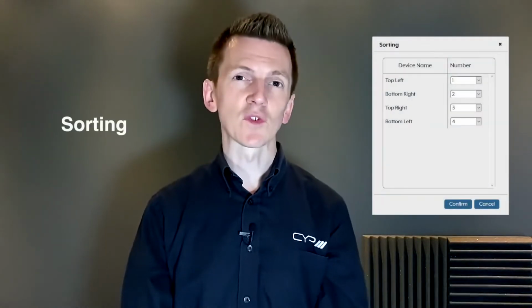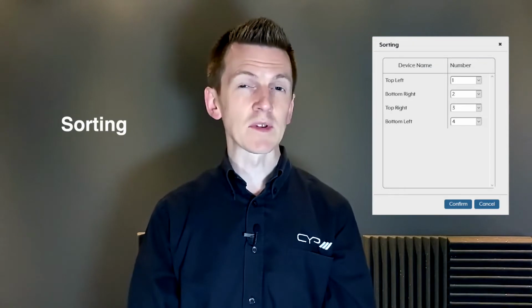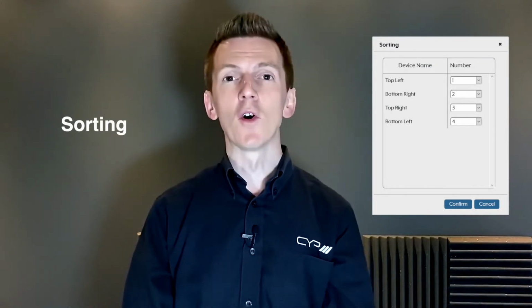We also introduced the sorting feature for our transmitters and receivers. If certain transmitters or receivers are commonly used, they can be sorted to appear at the top of the web GUI display. We also introduced our free routing system.